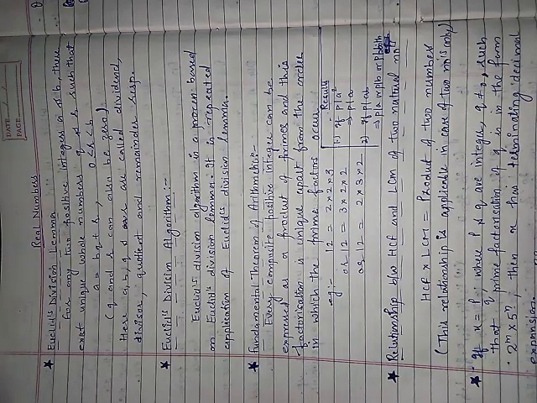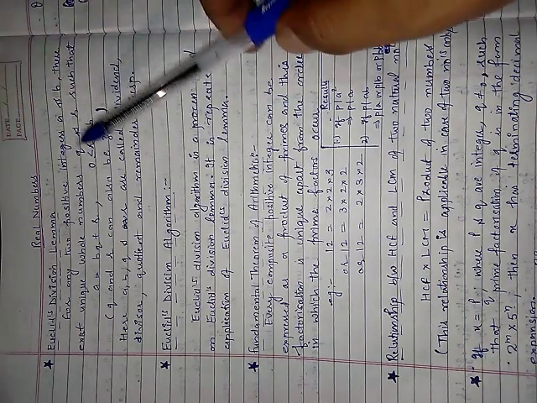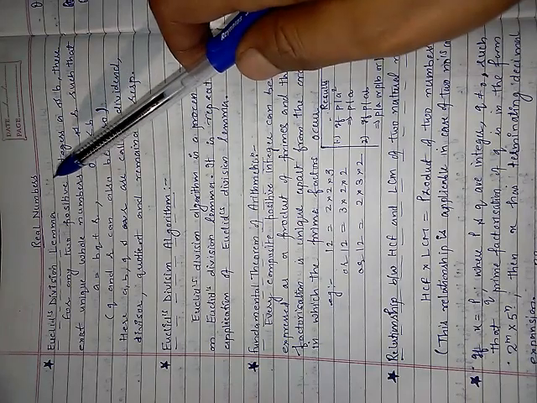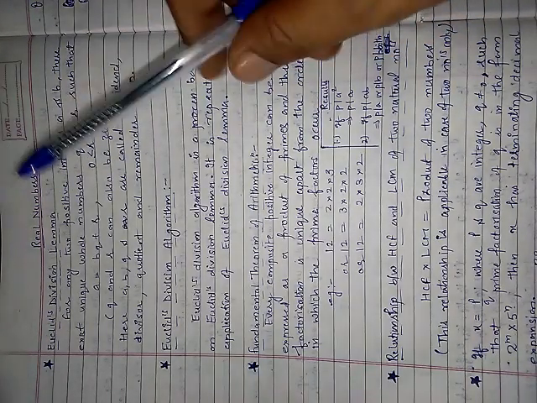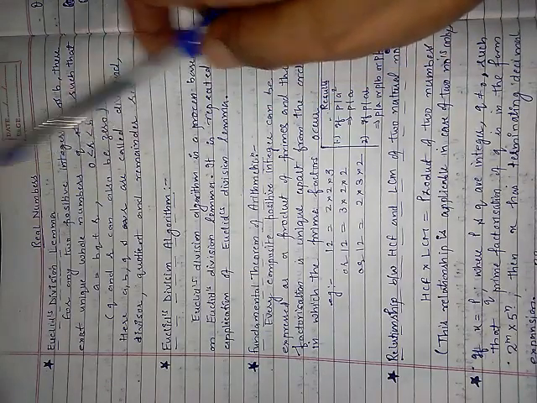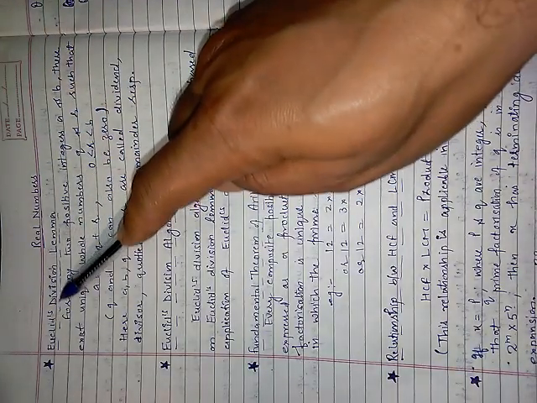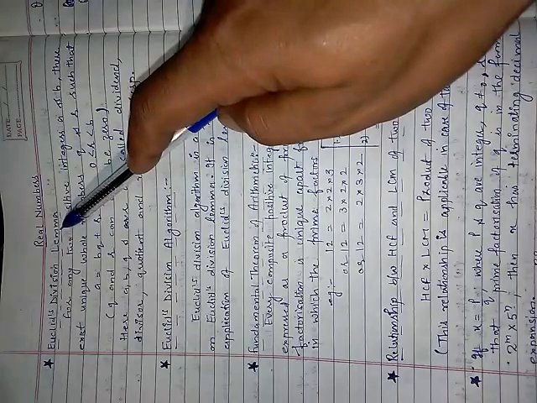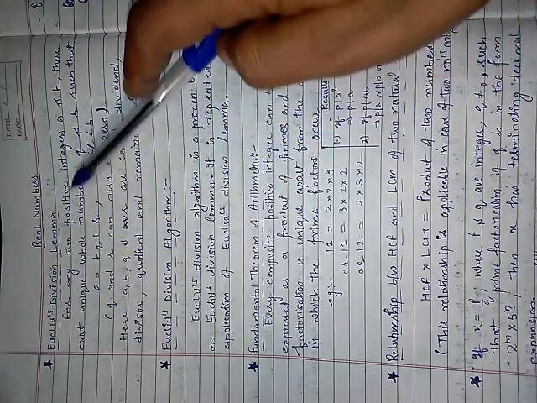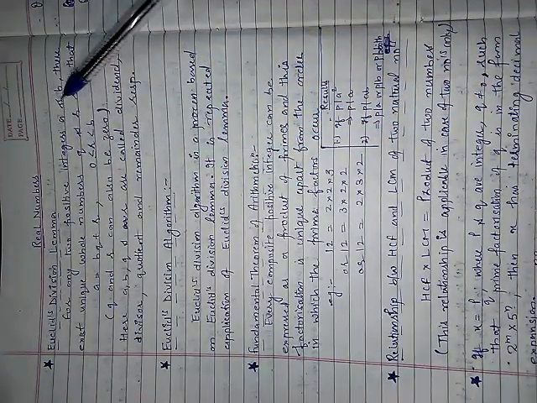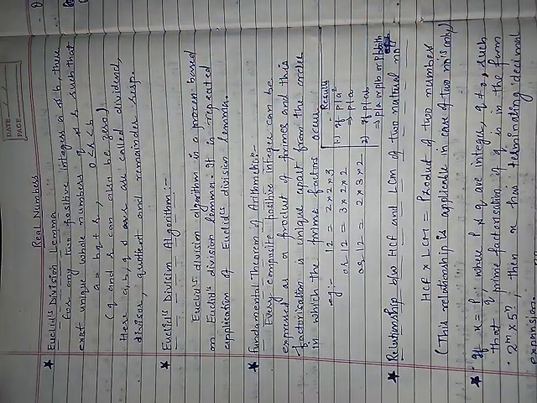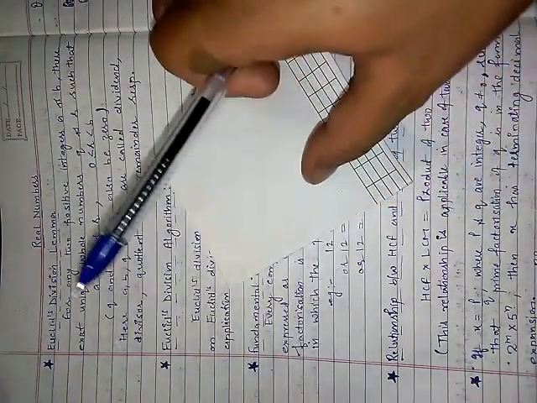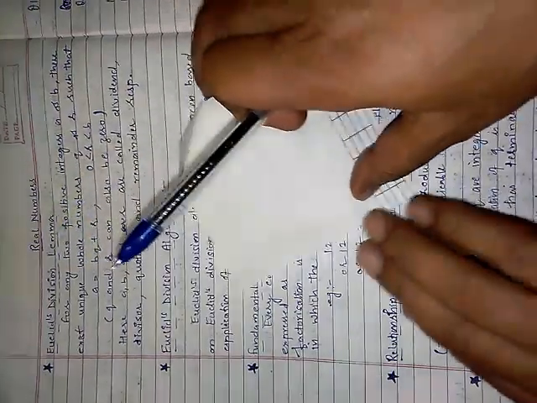Now let's start with the chapter, and before starting the exercises I am going to discuss with you a few terms which are very important from this chapter. The first one is Euclid's division lemma. For any two positive integers a and b, there exists. Okay, before discussing that, let me tell you the things which you have already done in the junior classes.